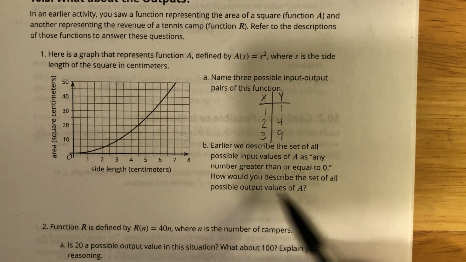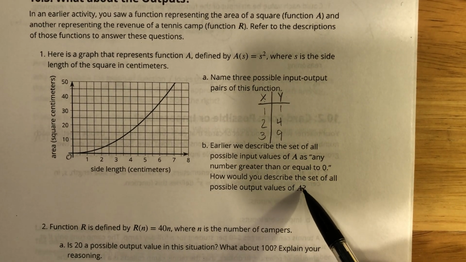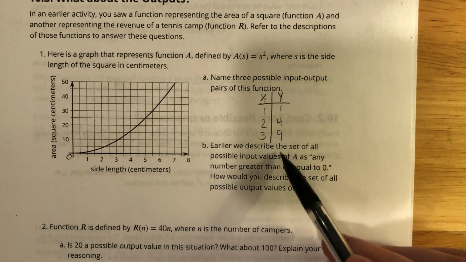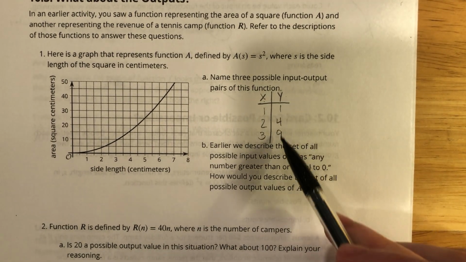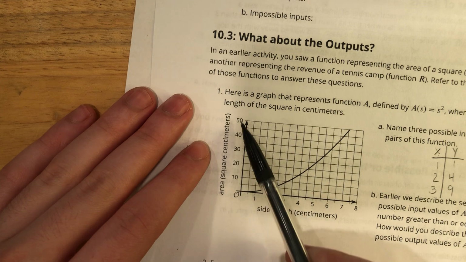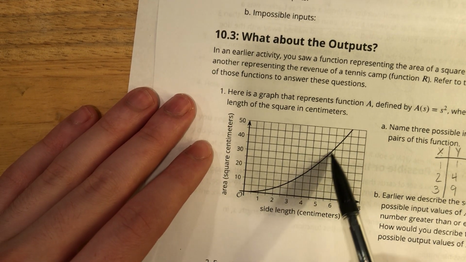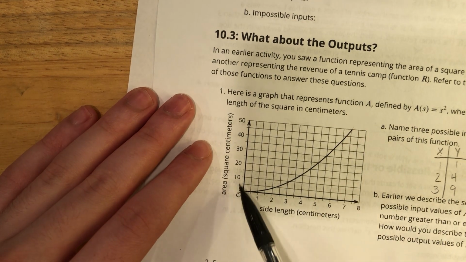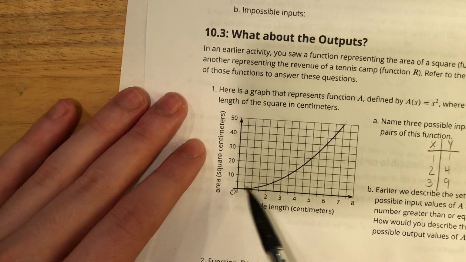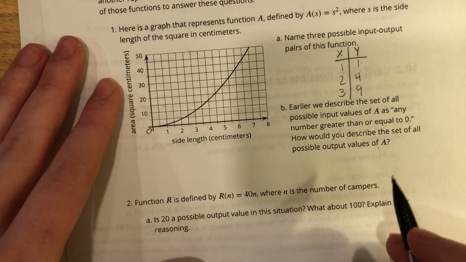How would you describe the set of all possible output values of A? Output values of A means the area. So things I was getting in this Y column. Well, if we look at the graph, they're really talking about these Y values, right? And if you look here, every possible positive Y value is attainable. Any decimal, any fraction, it just has to be 0 or above. So it's actually going to be exactly the same as our input values.